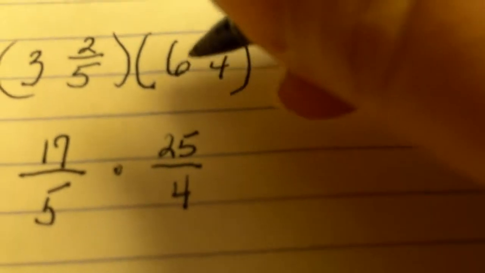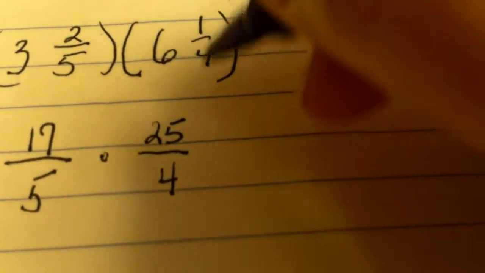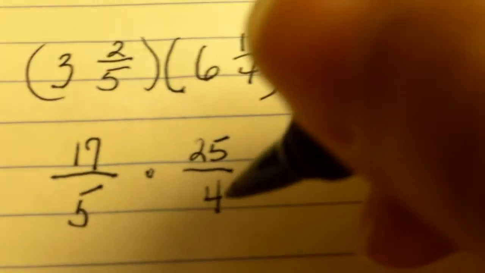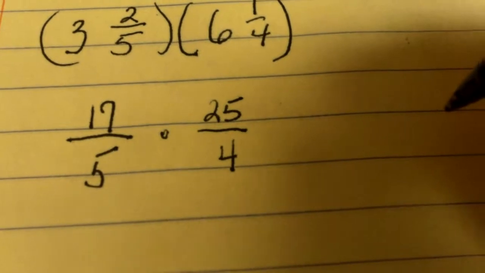So this would be 17 fifths. 5 times 3 is 15, plus the 2 is 17. We're going to go and change and convert the other fraction as well into an improper fraction. 6 times 4 is 24, plus the 1 is 25. So we've made that improper fraction.